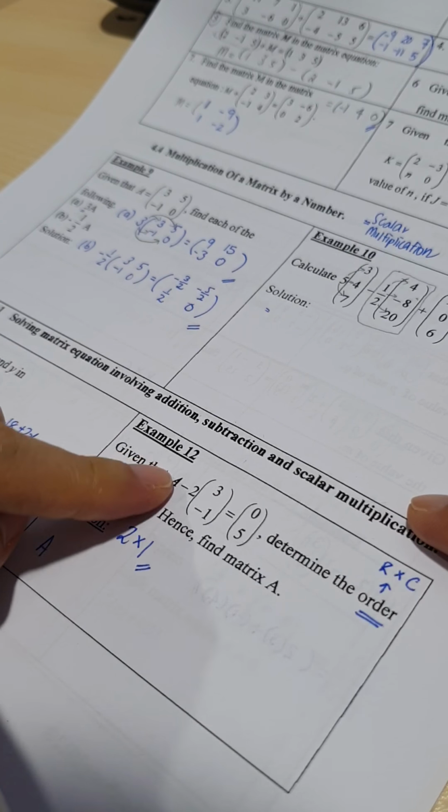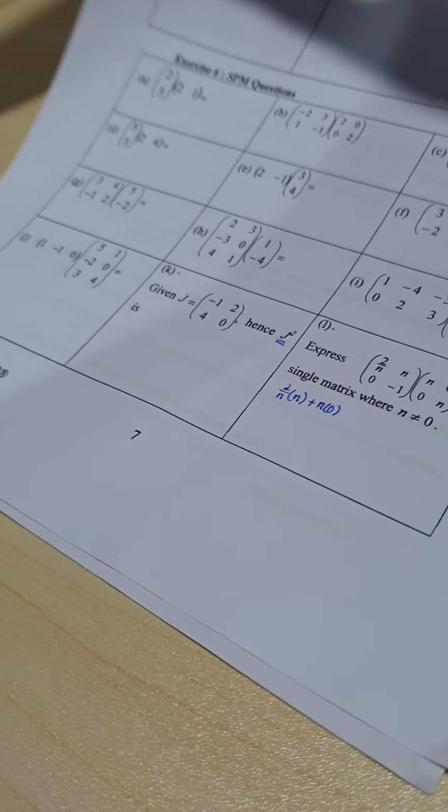This whole thing moves over and becomes plus 6 minus 2, right? The value inside, you cannot change the sign. You only change the sign at the outside. Equals to 6, 3. So your matrix A is 6, 3. Okay, so page 5 done.